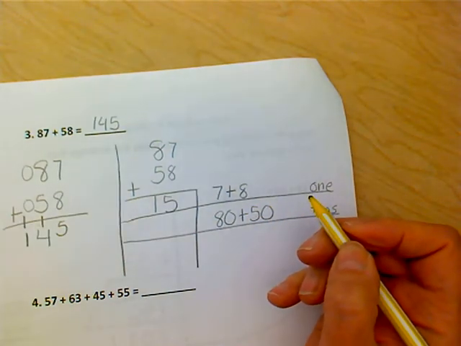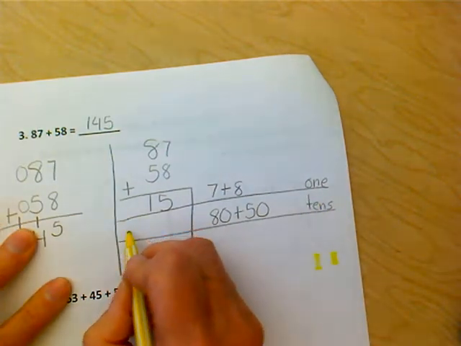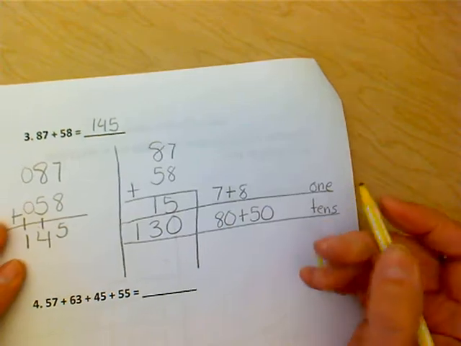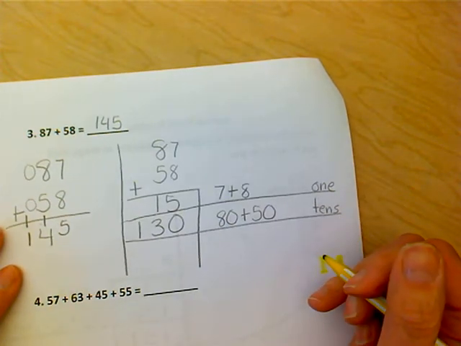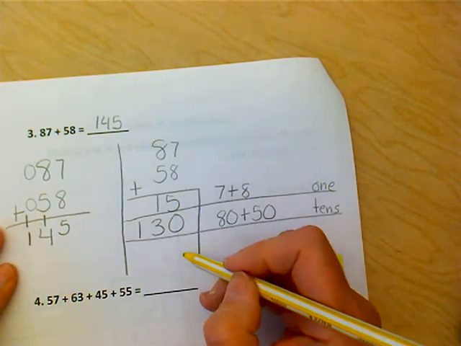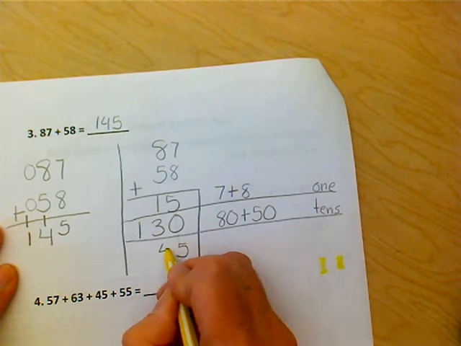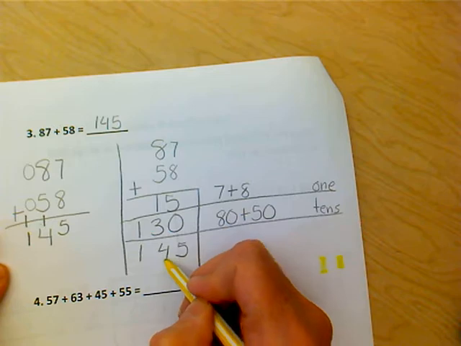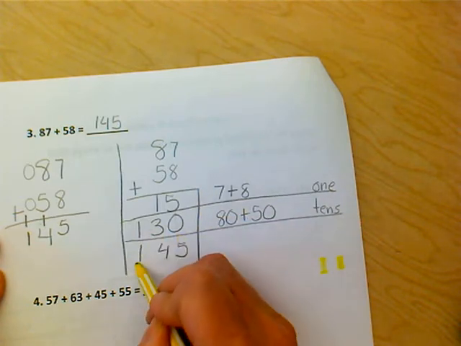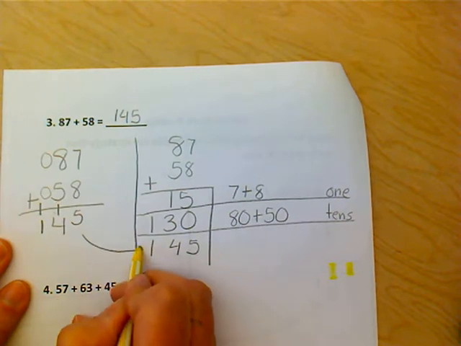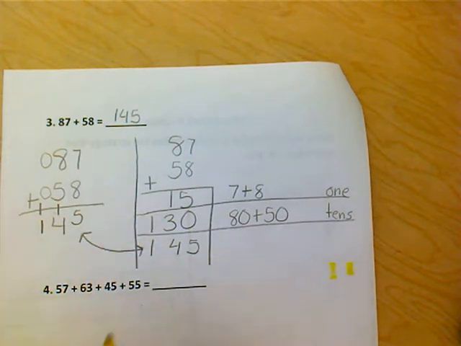So 8 10s plus 5 10s is 130, because it's 13 10s. 13 10s has the same value as 130. And now I'm going to combine my 1s and my 10s with 5, 4, and 1. So 4 10s, 5 1s, and 1 100. 145. And again, those sums need to be the same.